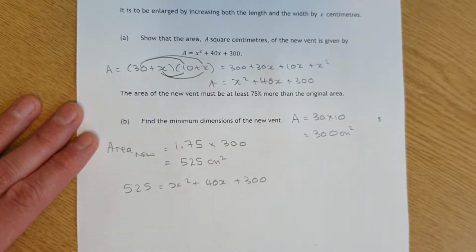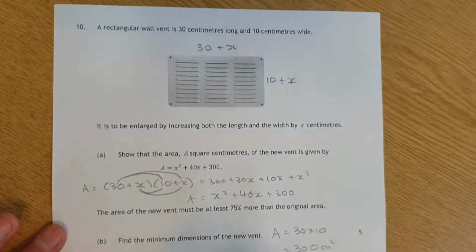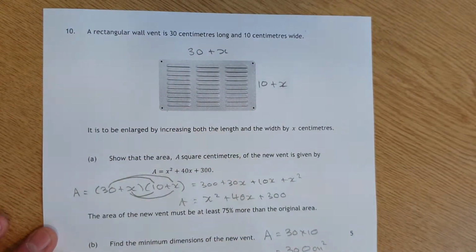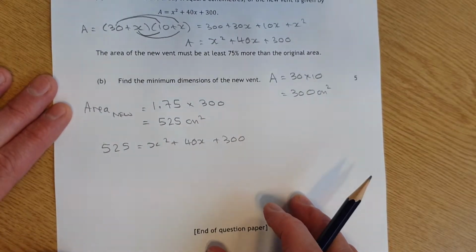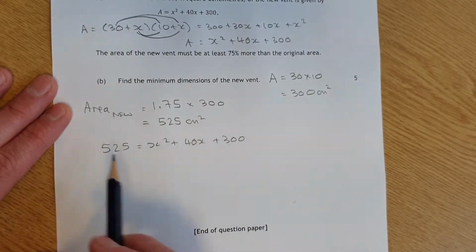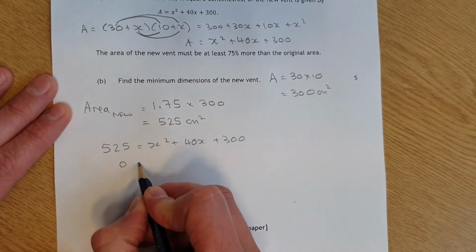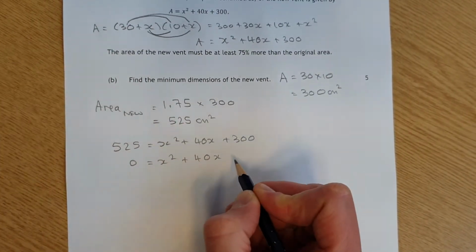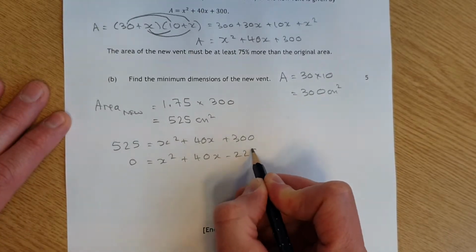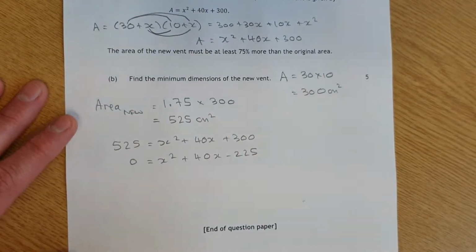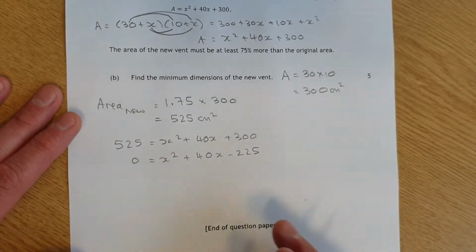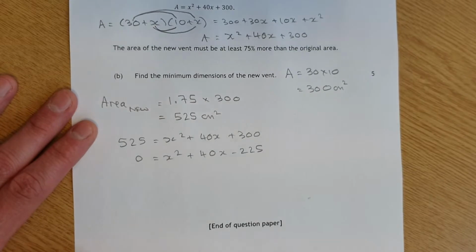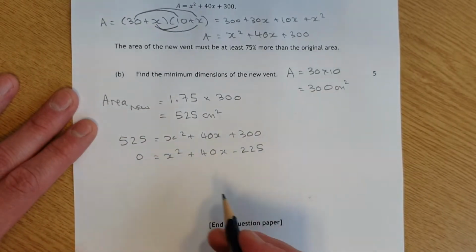Now we've got to find the dimensions of the new vent, so to do that we need to know what x is, so we can work out 30 plus x and 10 plus x. So to solve an equation of this form, you need to have it equal to 0. It's not, so we've got to subtract 525 from both sides. We can then solve it. There's a variety of ways you could do it. You could solve it algebraically, but we're going to use the quadratic equation because it is a calculator paper, this one, so it's a bit easier to do that.